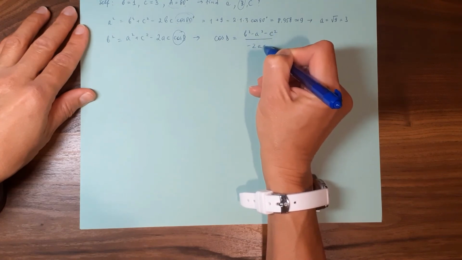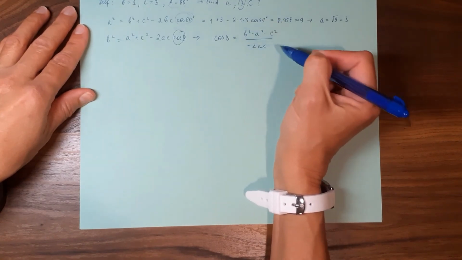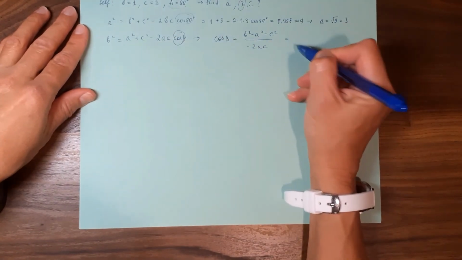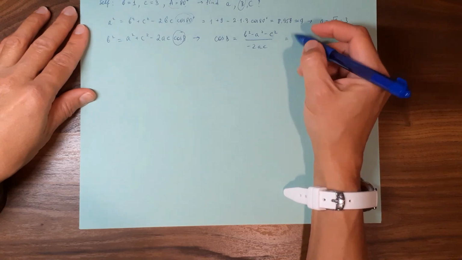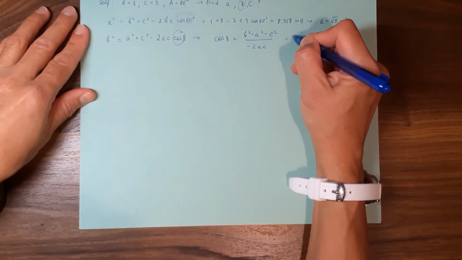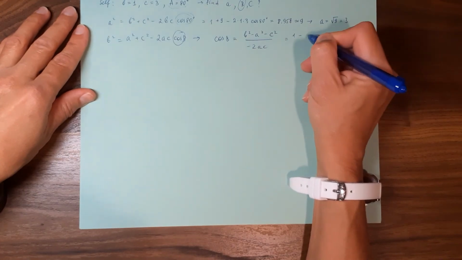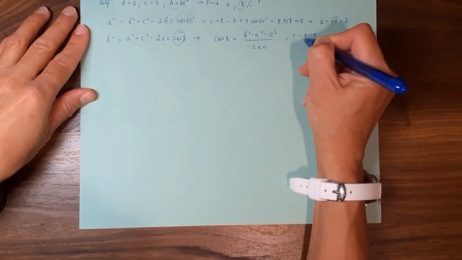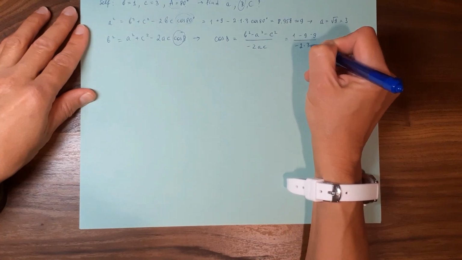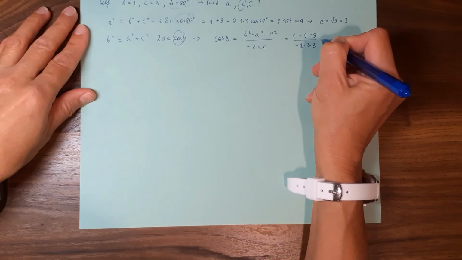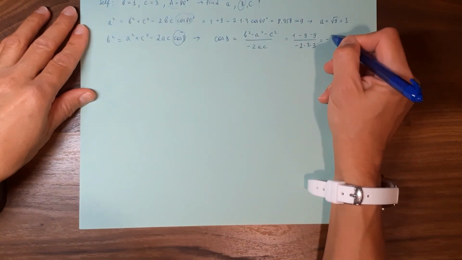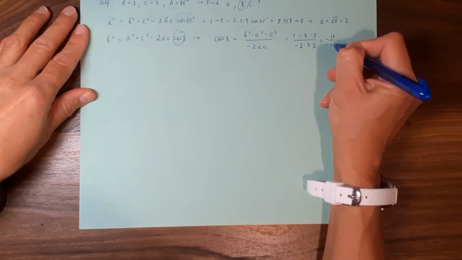And I substitute all the numbers, so it's going to be 1 minus 9 divided over minus 2, 3 multiplied by 3. And that's going to give me negative 17 in the numerator divided over negative 18, which is going to give me 17 over 18.